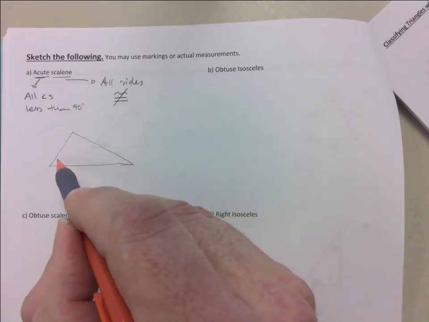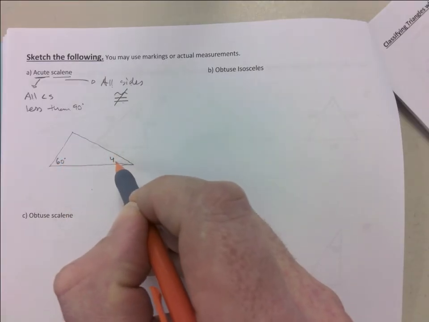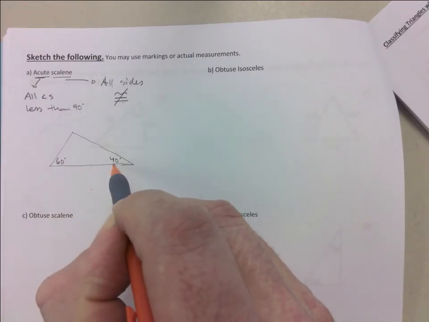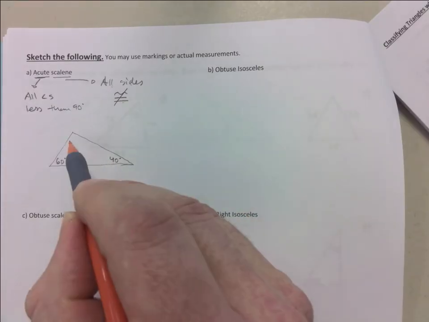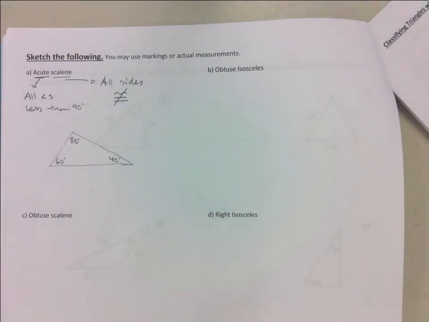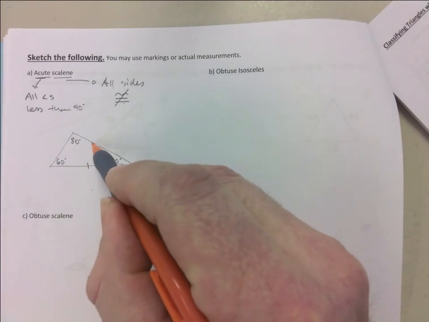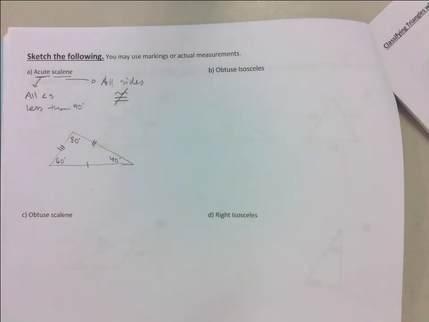So let's see here. If this is 60 and this is 40, what does that add up to already? We're at 100. How much more do we need? 80. Do you think this is enough? All angles are less than 90, right? And they're all different. Done. You're done. If you want to do this, just to show the audience, hey, all 3 sides are going to be different, you go for it.